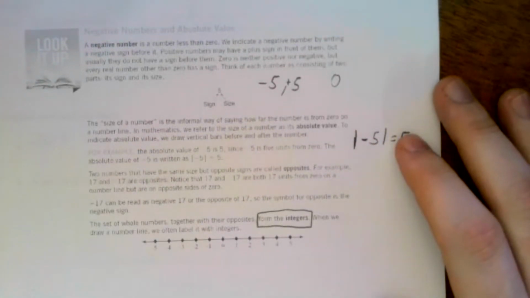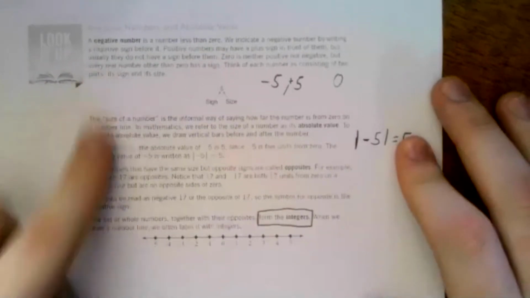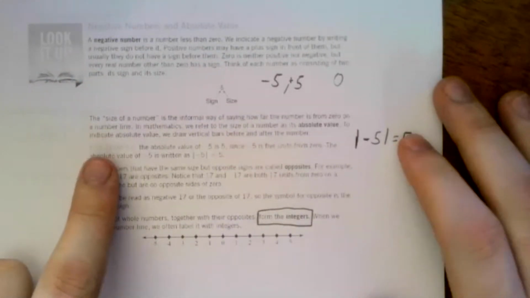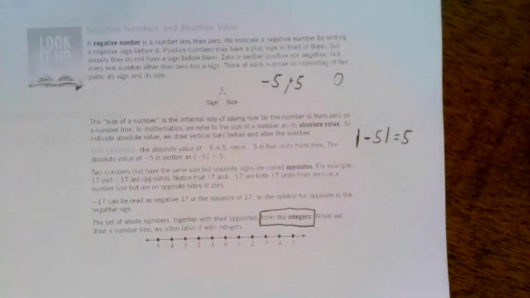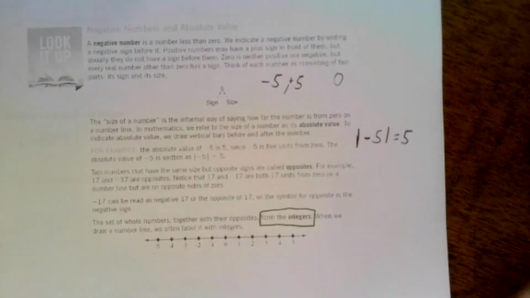All right, any questions on that so far? Really the important takeaway, I think, is going to be the absolute value, which basically just means you're going to make whatever's in those vertical bars positive. Okay. All right, we'll go to the next page then.